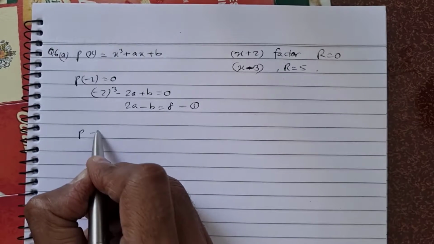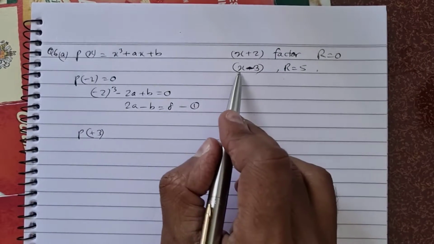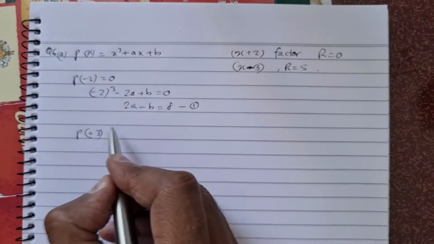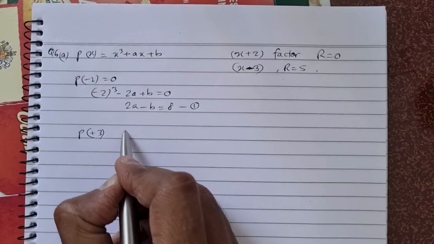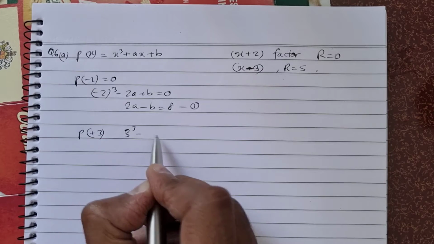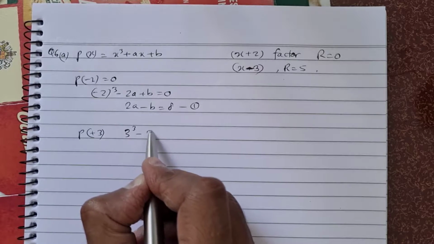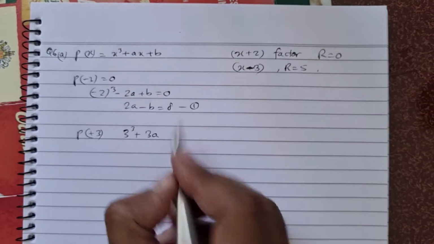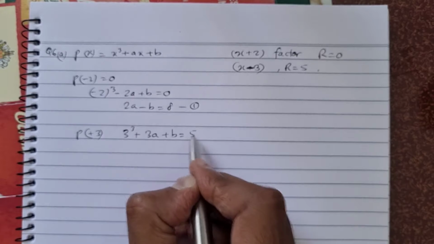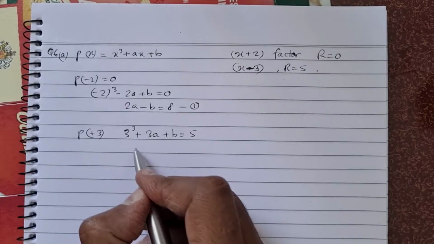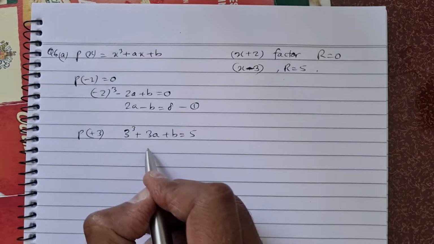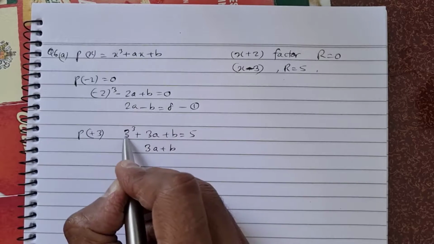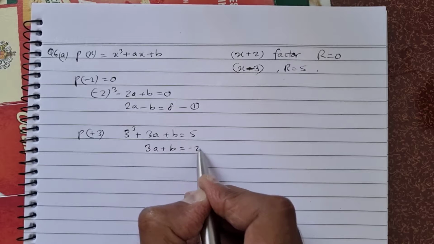And now for p of 3, because when it's divided by x minus 3, there's a remainder of 5. So basically what we're saying is that 3 to the cube plus 3a plus b should be equal to 5. So we have got then 3a plus b, 5 minus 27, is going to be equal to minus 22.